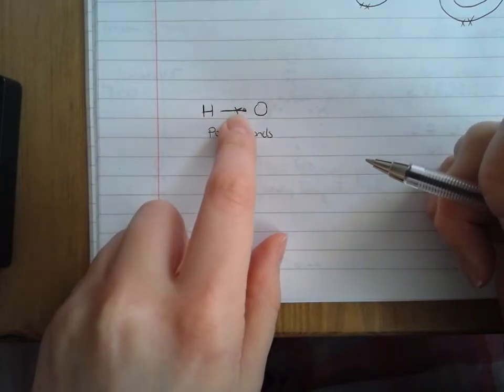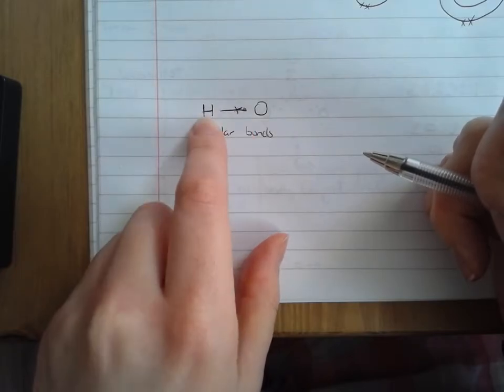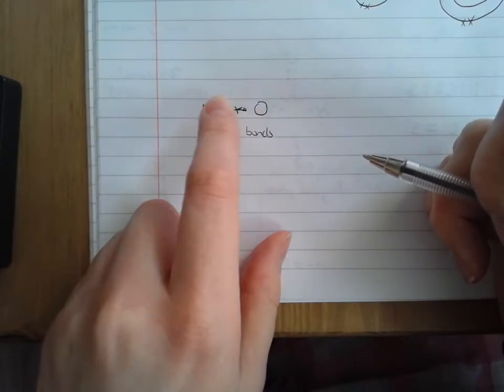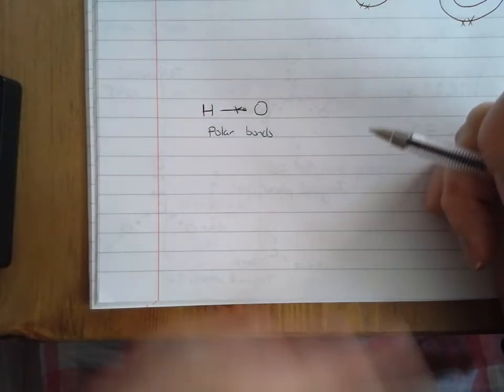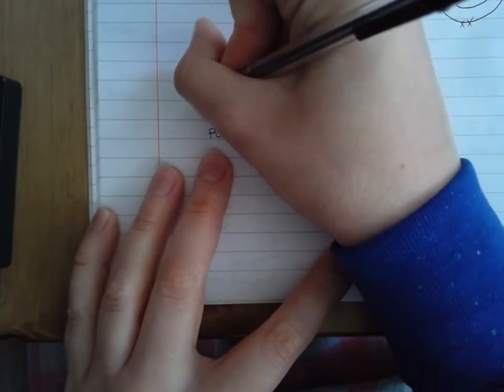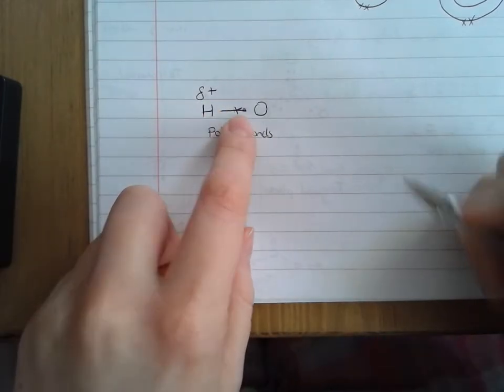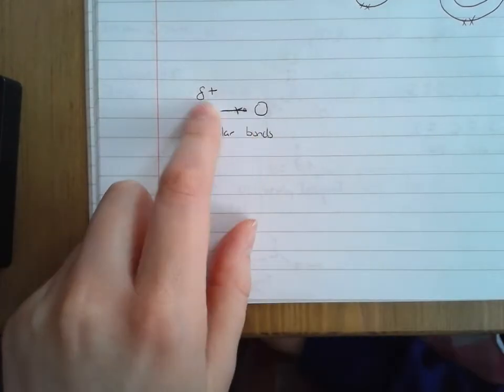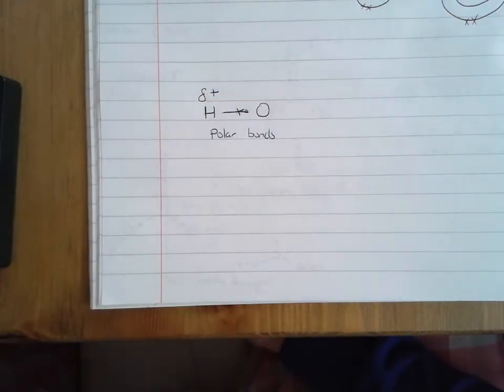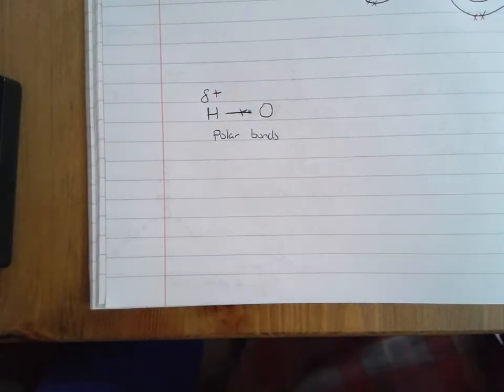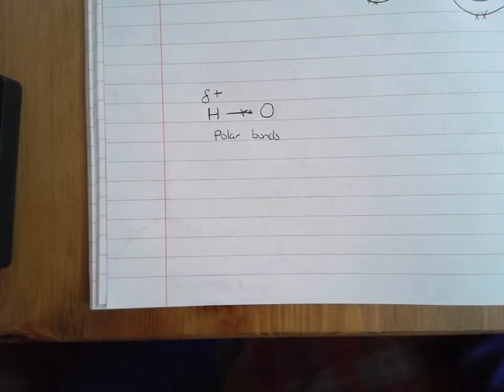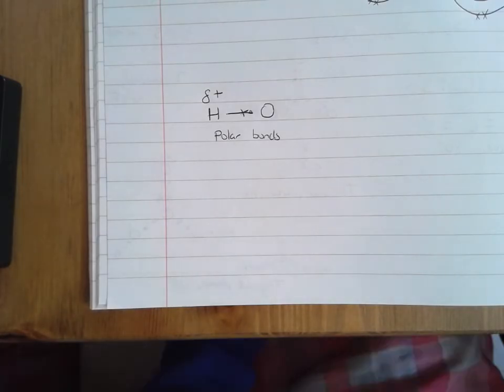But because hydrogen's electron, which is what I've represented here with the cross, is sitting so much closer to oxygen than it is to hydrogen, we can assign hydrogen a delta positive charge, okay? Positive because it's lost an electron, but delta positive because it hasn't fully lost the electron. The delta is telling you that that charge is small. It's not as big a charge as a normal +1 charge where it's properly lost an electron. Okay, it hasn't properly lost the electron, so we're only saying it's delta positive or partially positive.